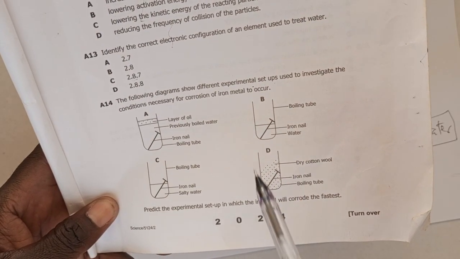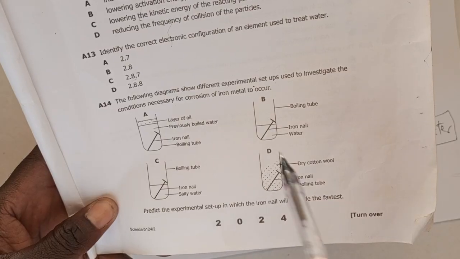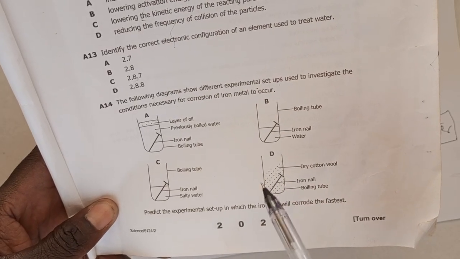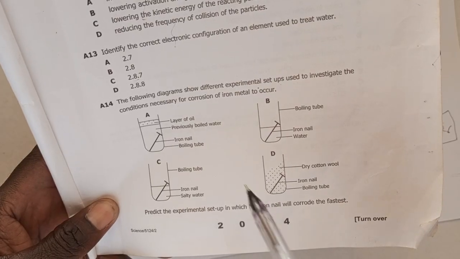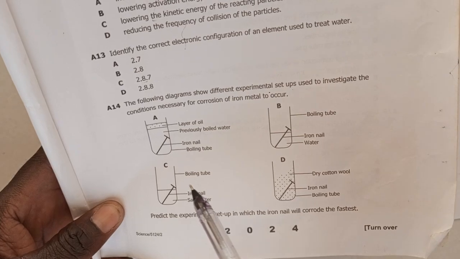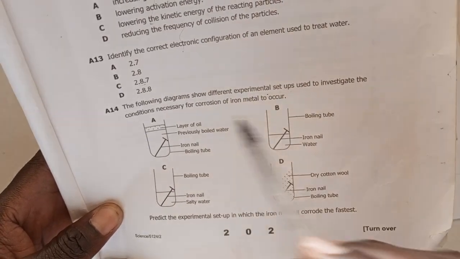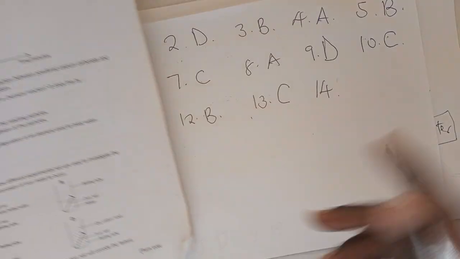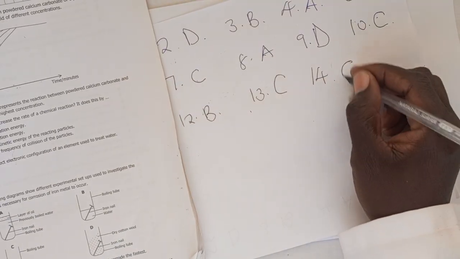This one, dry cotton, the cotton may not facilitate the increased corrosion rate. What about salt water? This would be the best option in this question. So the answer for question 14 is C.